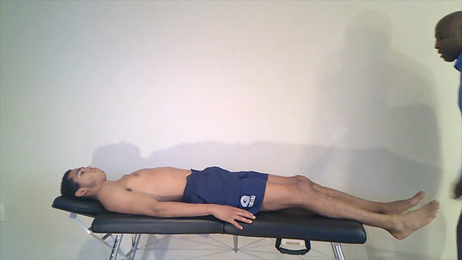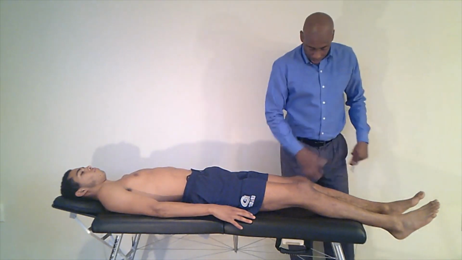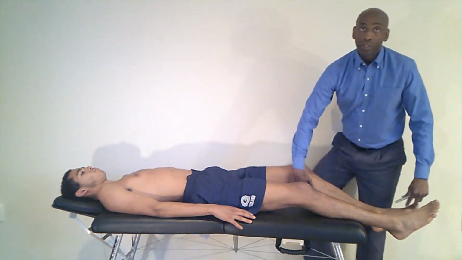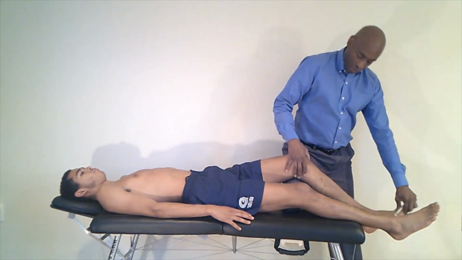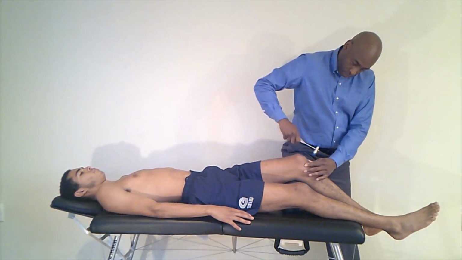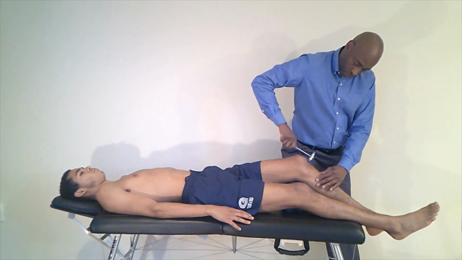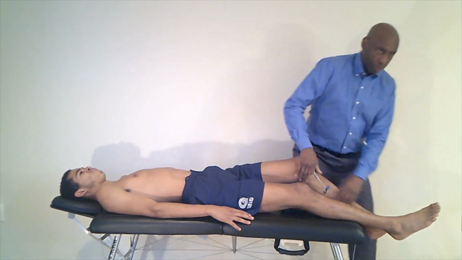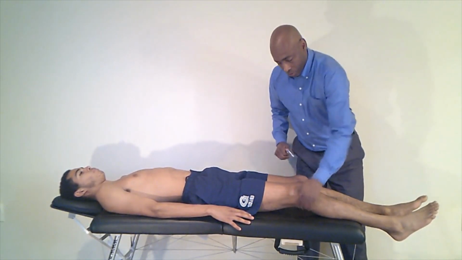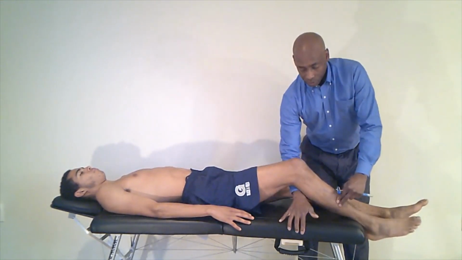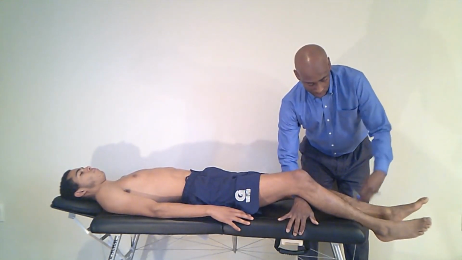So, negative. The other thing that I can look at in the supine position is the patellar tendon reflex. Again, a nice brisk reflex there, and I can do the same thing on the opposite side. So relax.